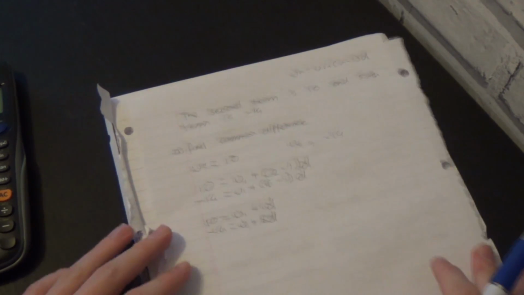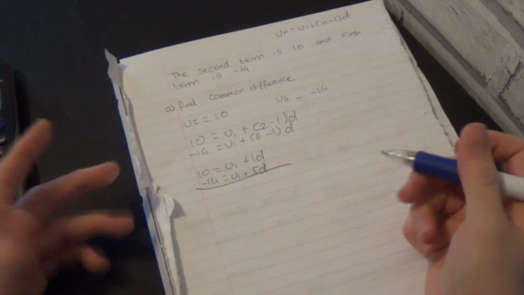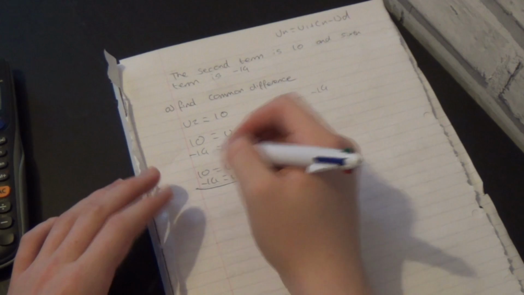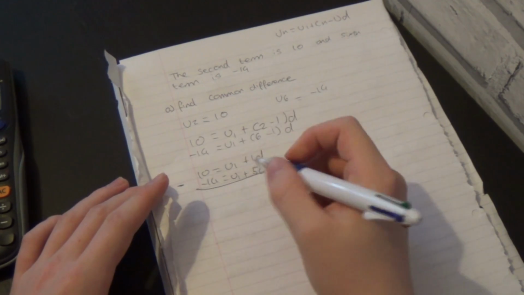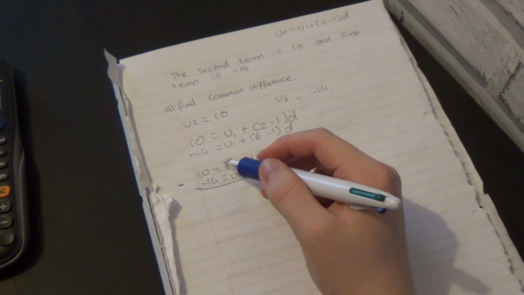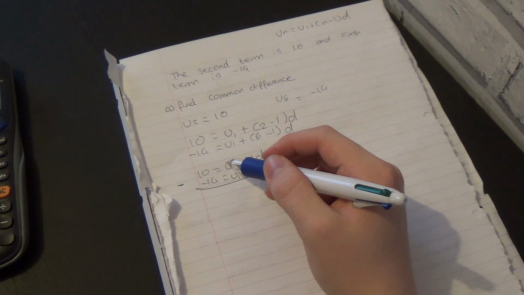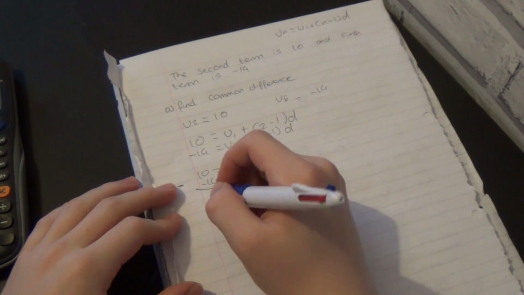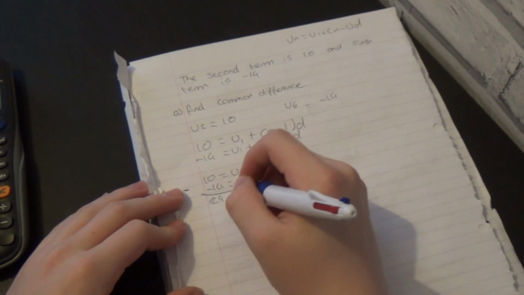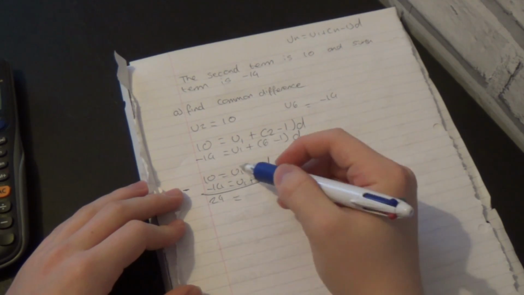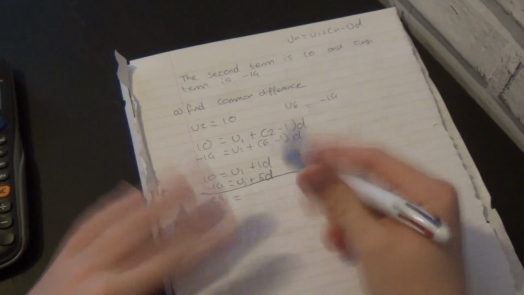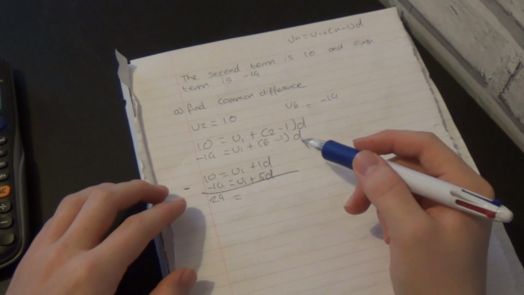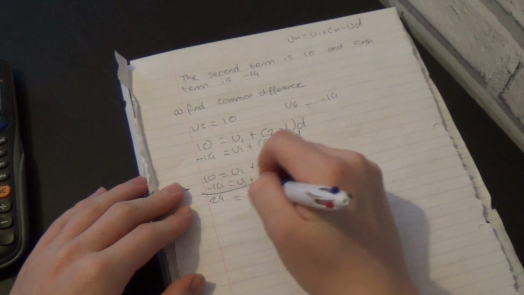Now this is looking a lot like a simultaneous equation, so we can treat it as one. We put a minus over here, so that'd be 10, is it minus? Yeah, sorry, 10 minus minus 14, so that would give you 24. 24 equals, the U1s will cancel each other out, which is great. We don't want those anyway. And then we have the 1d minus the 5d, so that will be minus 4d.